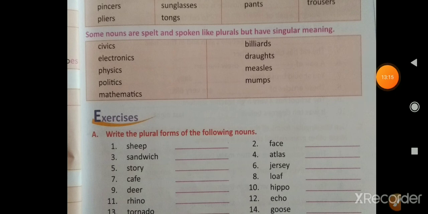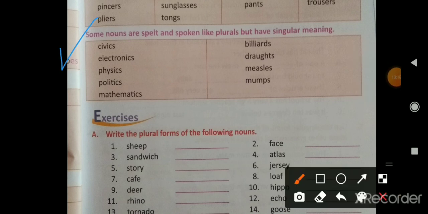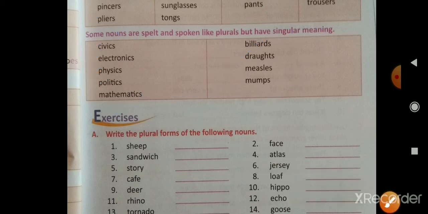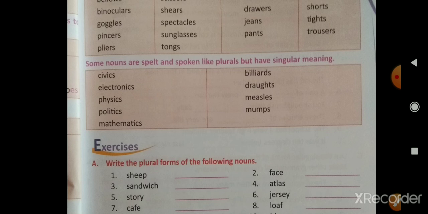Now students, come to the last one. Some nouns are spelled or spoken like plurals but are singular in meaning. Okay, like civics, electronics, physics, politics, mathematics, billiards, draughts, measles, and mumps. So these are the words which are spelled or spoken like plurals but have singular meaning. So students, I hope you have understood this chapter.